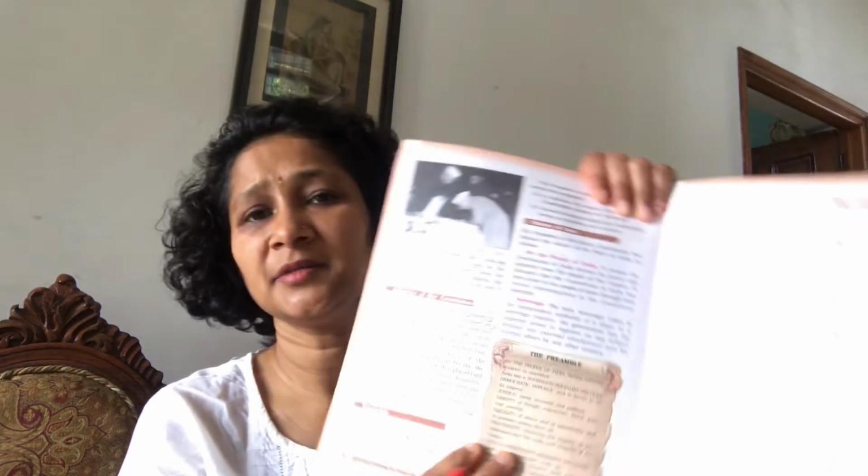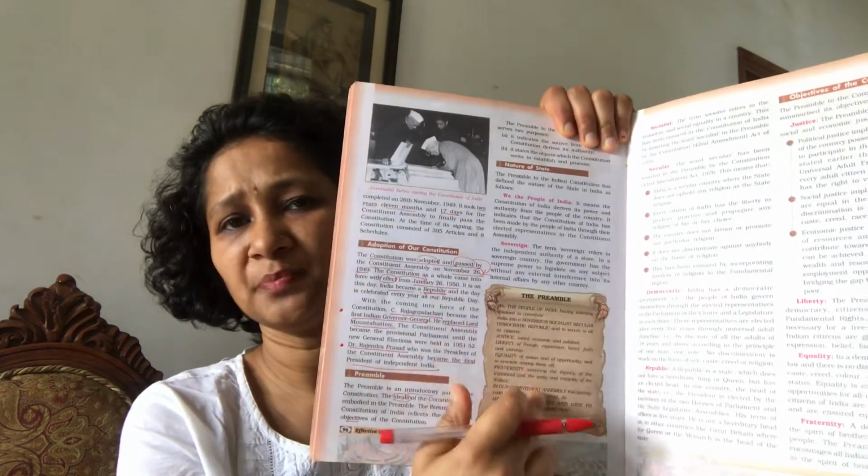Okay, and then I told you, I read the preamble. I will send you the picture of this preamble. The first sentence of the preamble is "We, the people of India." I told you the meaning: we were the people who made the Constituent Assembly, who chose our representatives, and it is those representatives who made the Constitution of India. So basically the Constitution of India has been given power by the common people, the citizens of India.